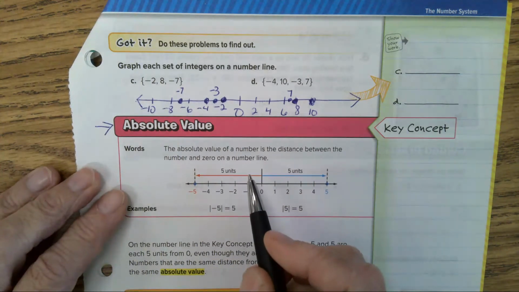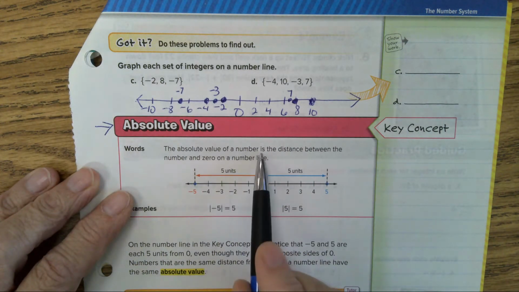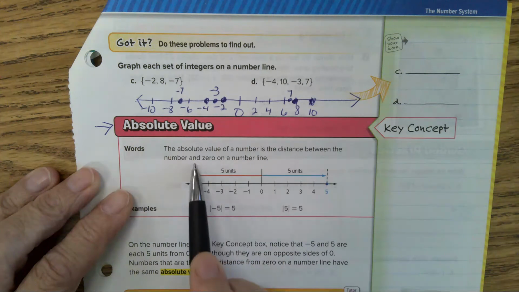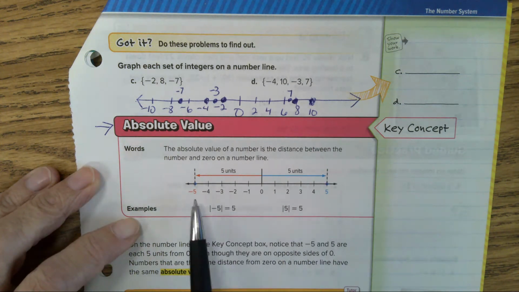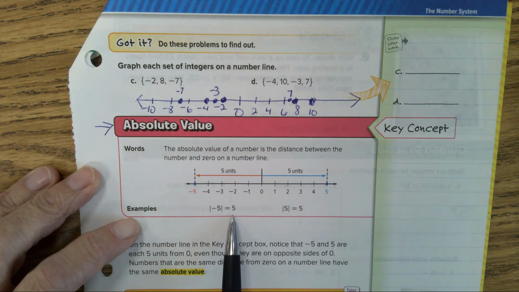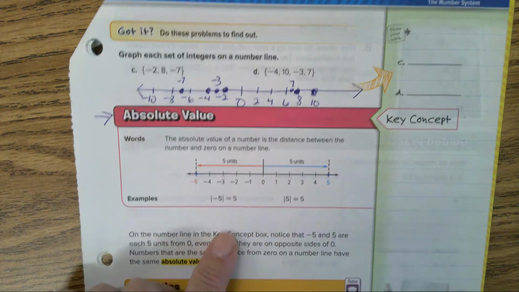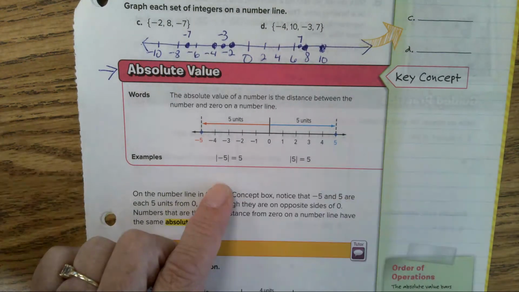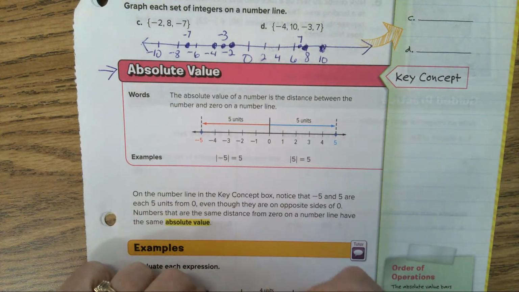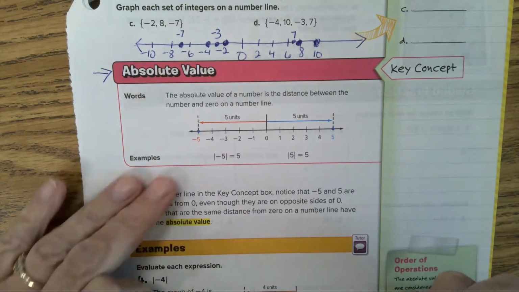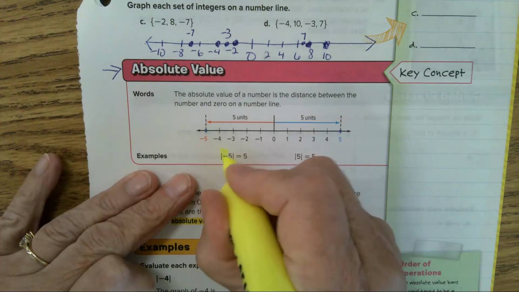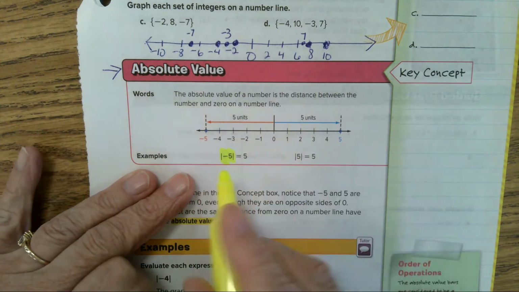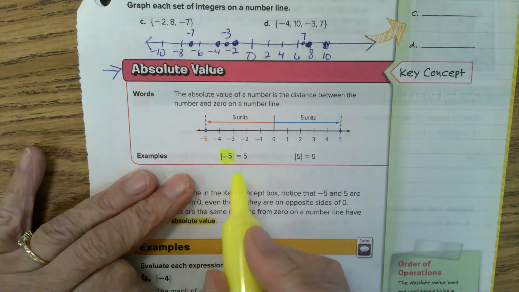Absolute value is the distance between the number and 0 on a number line. Negative 5's absolute value is 5. The absolute value of 5 is 5. See this part right here? When it has two lines to the side, one to the left and one to the right, they're vertical lines. This indicates absolute value, and you read it: the absolute value of negative 5 is 5.